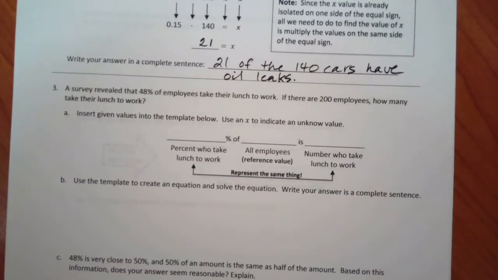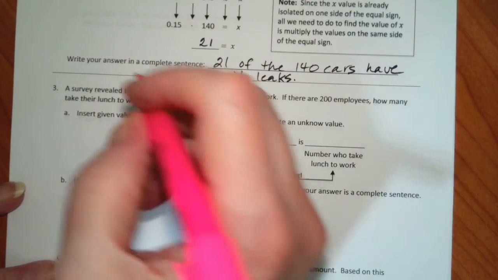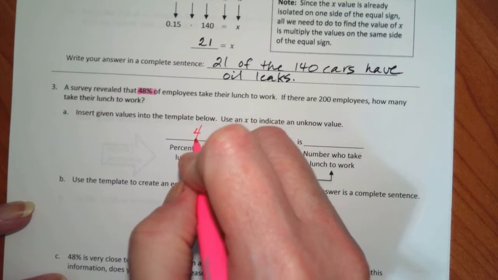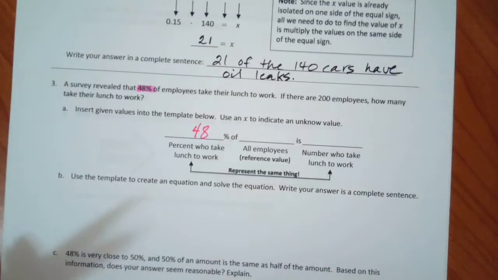Okay, so a survey revealed that 48% of employees take their lunch to work. If there are 200 employees, how many take their lunch to work? Okay. All right, so we have our percent, which is going to be 48%. The percent is usually pretty easy to identify.